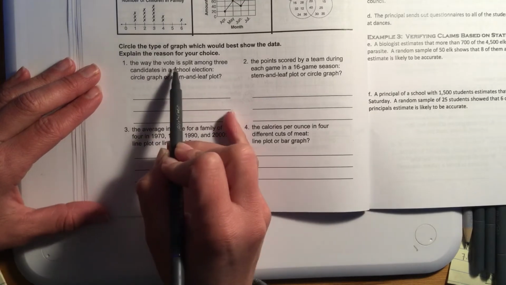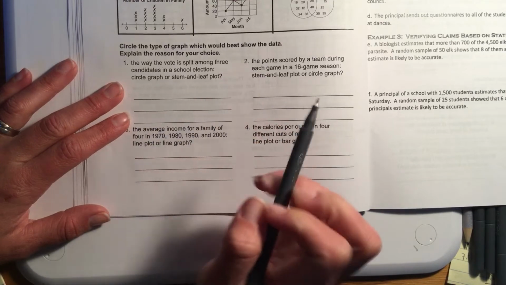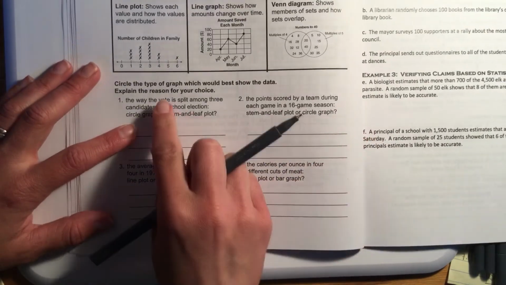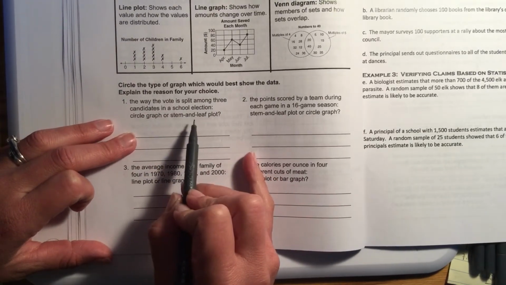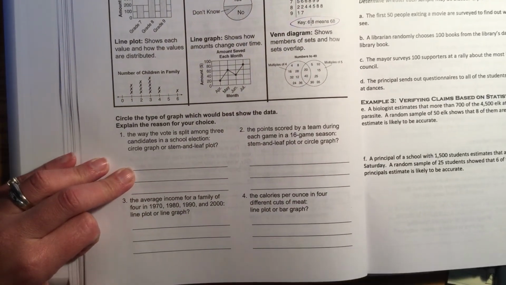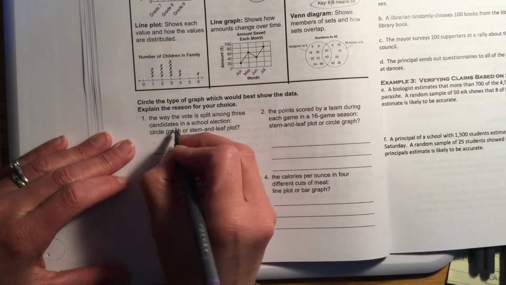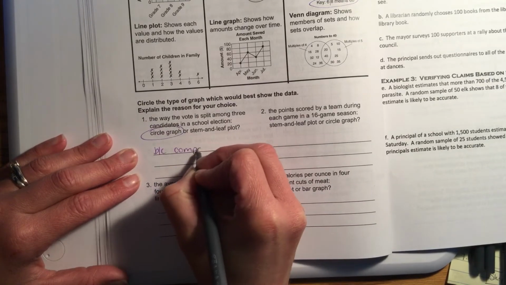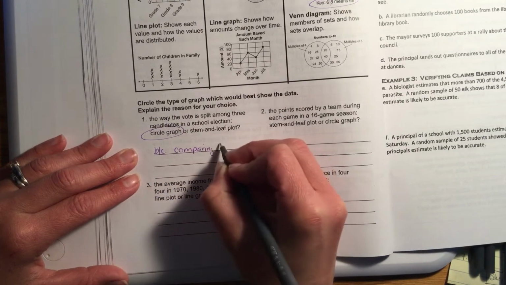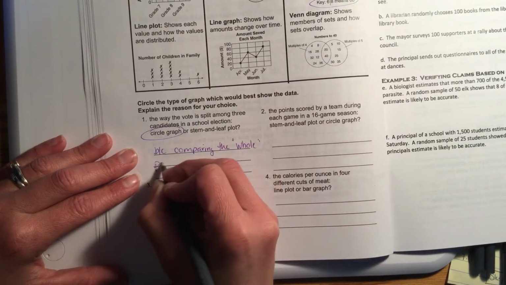So this one says the way a vote is split among 3 candidates in a school election, circle graph or stem and leaf plot. Okay, well, if you are thinking of the 3 candidates, you wouldn't be able to use a stem and leaf plot necessarily, because that would be something like scores or how many cats someone owns, something like this. So a circle graph, because you're comparing the whole population's vote.